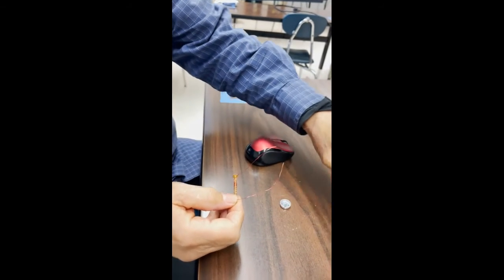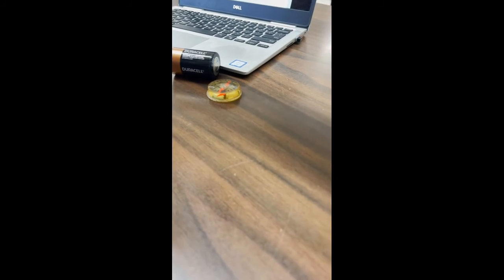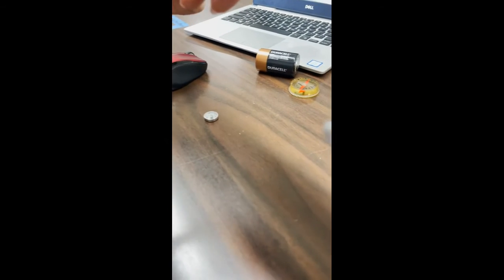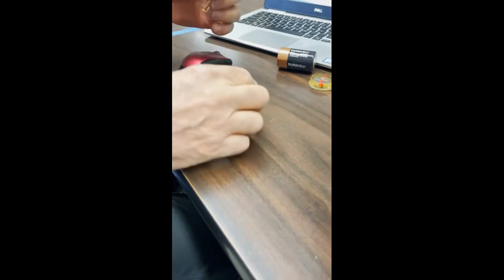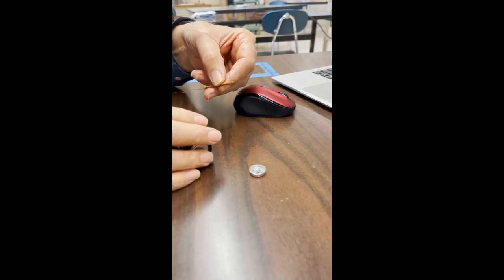All right. So if I connect this end to the positive, and this to the negative, which way will current flow? Conventional current is going to flow this way. So which direction should north be? And north will be up there. Okay, so north is the opposite of what you think it would be.